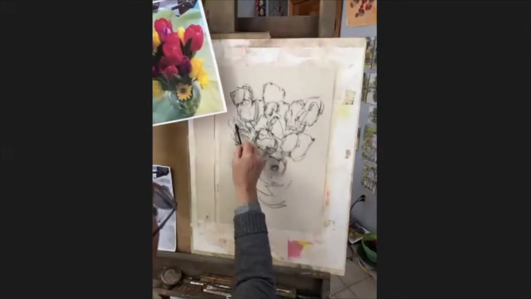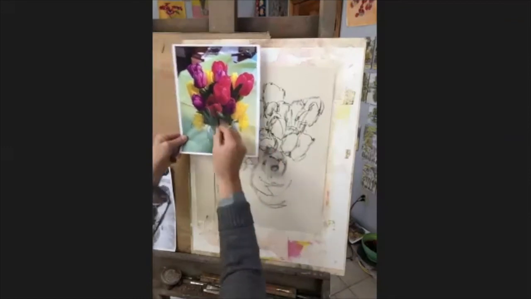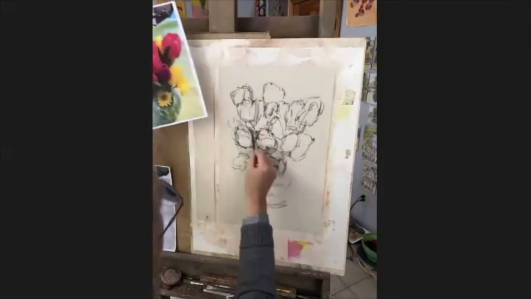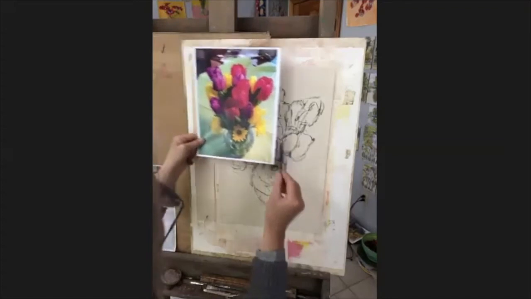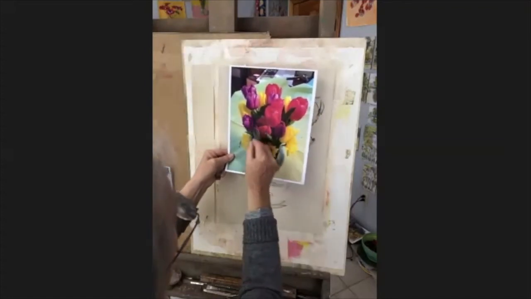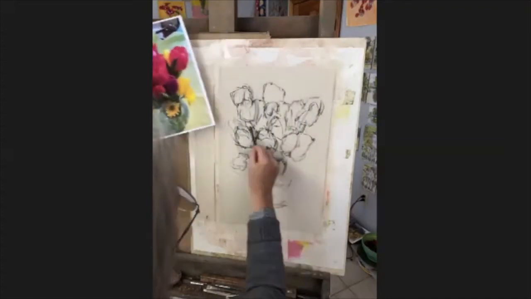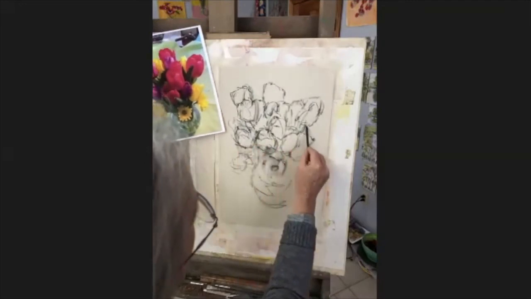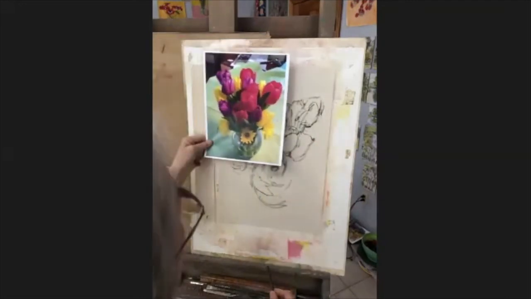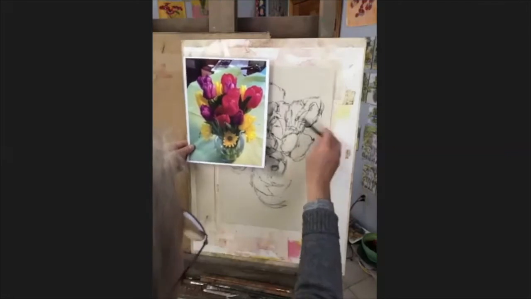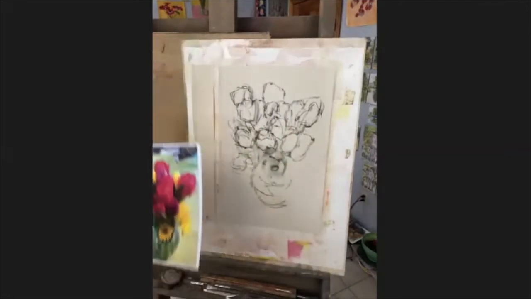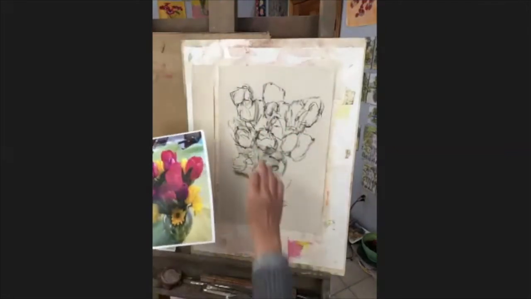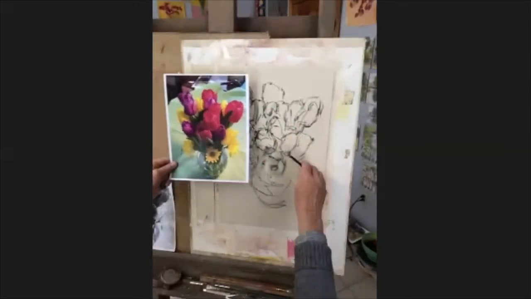And let's see if I have it in the right spot. On the photograph, it intersects sort of the middle of that red tulip. That's pretty cool, that works. And then it pretty much is right at the bottom of this. So that's okay. I have that pretty much in the right location. If you can see that, it's very loose, very general.